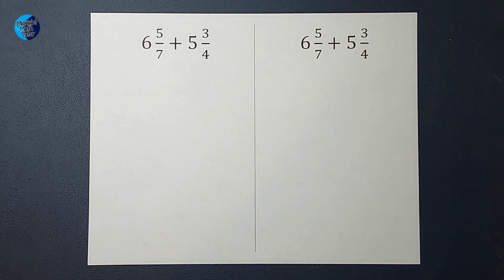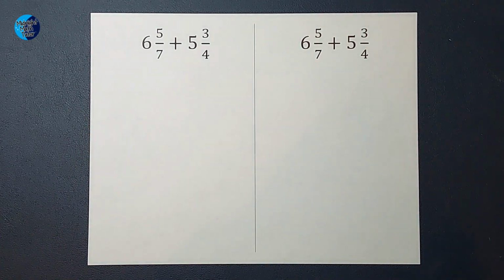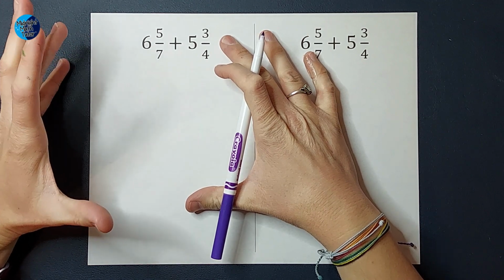Hey guys, I've said it a million times. One of my favorite things about math is there's usually more than one way to do things. So we're going to add these fractions, two mixed numbers, two different ways, and hey, you can pick which one you like better. So this first way, I'm going to do pretty quickly.